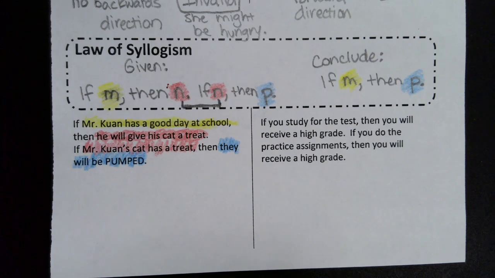All right. Does this follow our law of syllogism? If M, then N, and then we pick up right at that N. If N, then P. Yep. Does our second sentence have that hypothesis that matches the conclusion of the first? It sure does. All right, so what can we conclude?